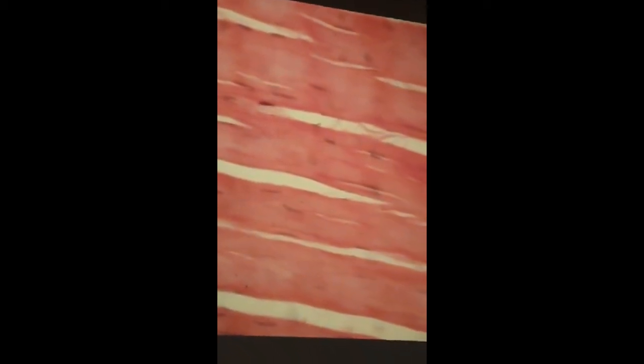Okay, first thing, there's shrinkage artifacts here. All of these white cracks in real life don't exist. So you just get used to that. So seeing beyond that, what kind of connective tissue? Dense regular. I mean, you get the sense that the fibers are running this way. You're absolutely right. So that's H&E.